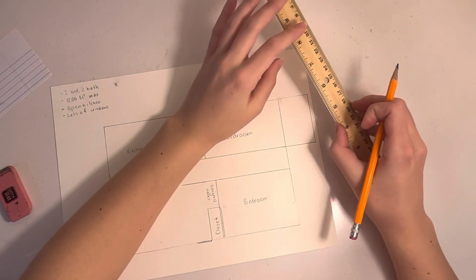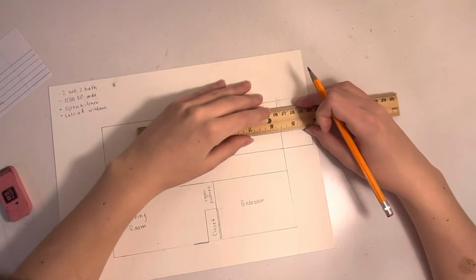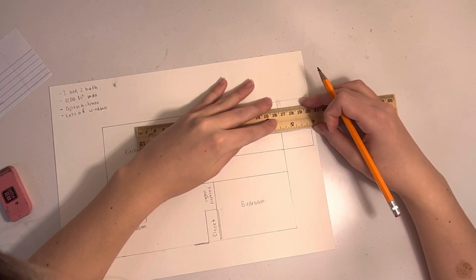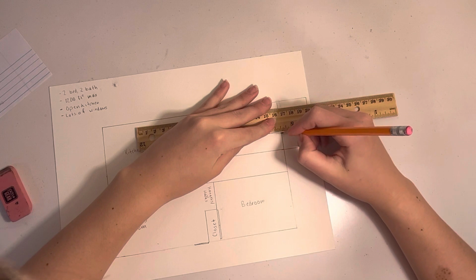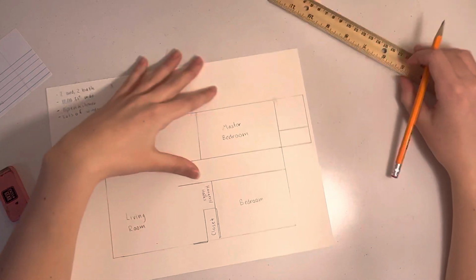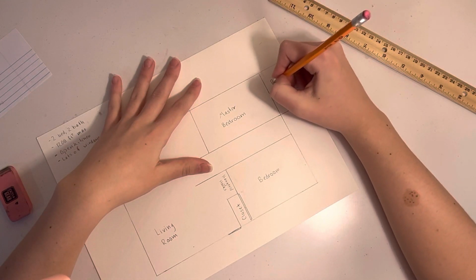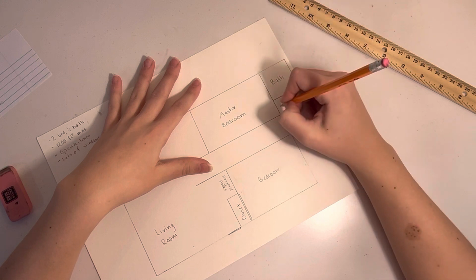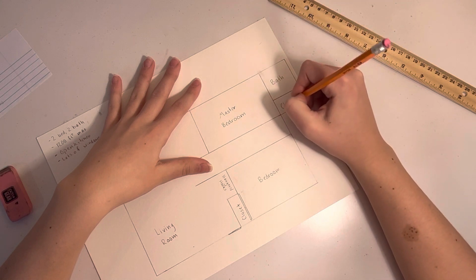Just gonna split it like this. So this is gonna be the bathroom. This is gonna be the closet.